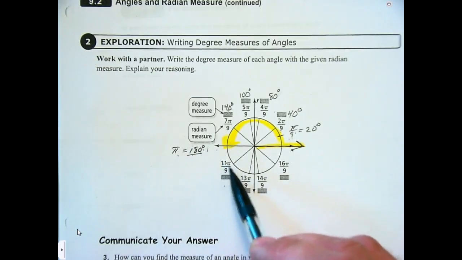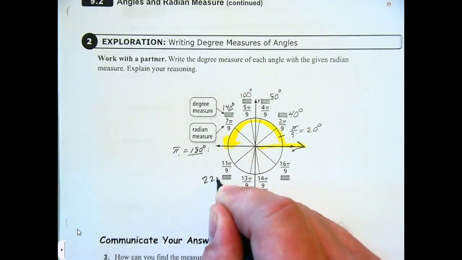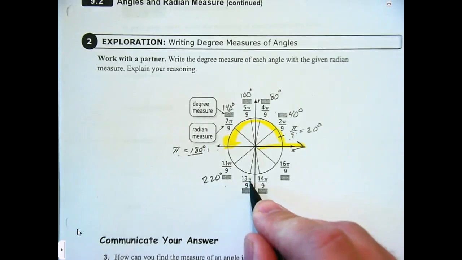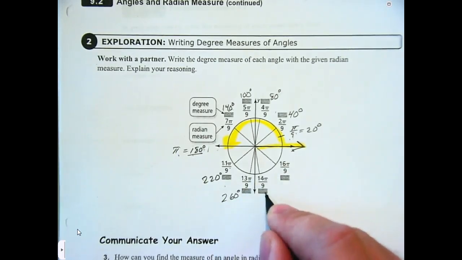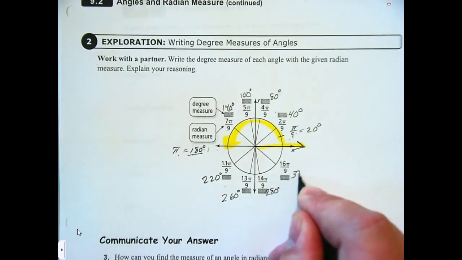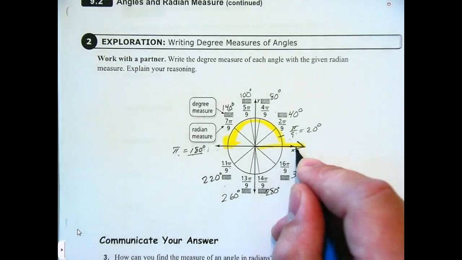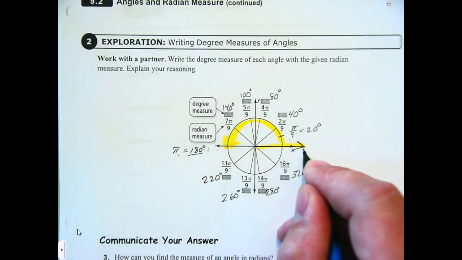This is 11 ninths, or 11 times 20, which is 220. 13 times 20, 260. 14 times 20, 320. And the last one would be 18 times 20, right? 360.